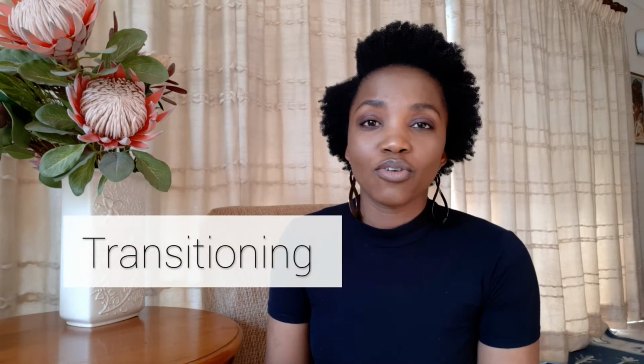So the next word is big chop. So big chop is the act of cutting all of your relaxed hair, leaving your beautiful natural hair that was underneath. Next one is transitioning. So transitioning is the process of growing out your natural hair before actually cutting off all of your relaxed hair.